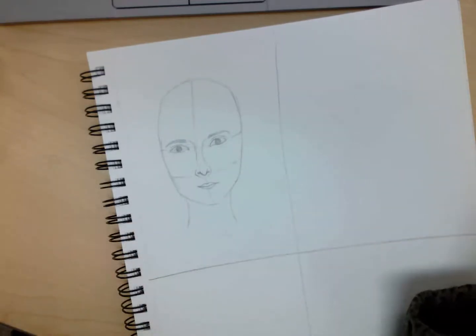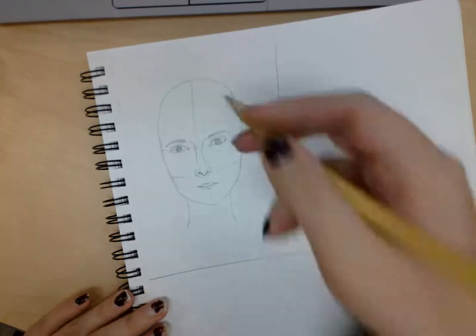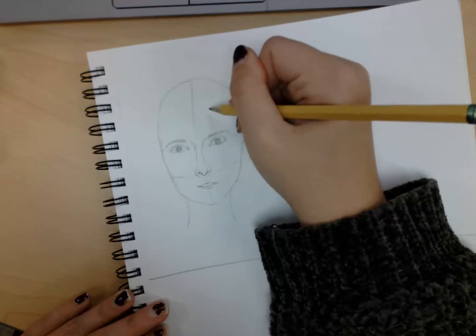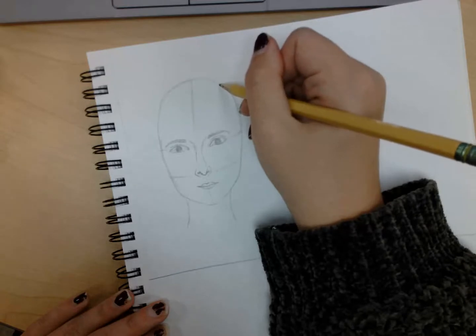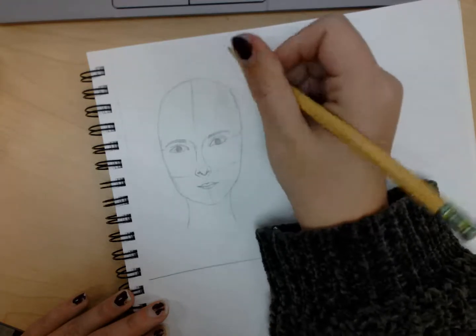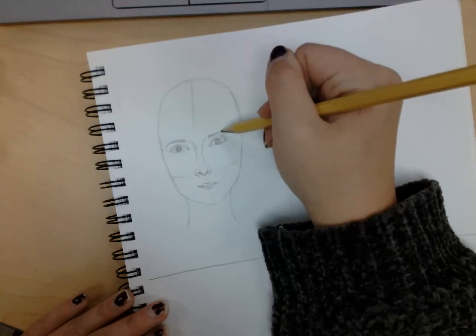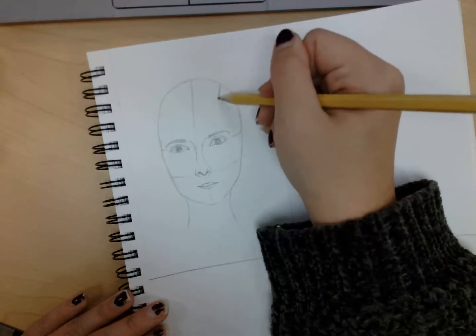Okay, now we're going to go ahead and start working on her hairline. Now, when I start with a hairline, I typically start with a part just so I start having places to connect it to. Okay, I'm going to go over here, and her part is on this side, so I'm going to look at how her part hits with her eyebrow, right? And if it's in the middle, you're going to go with the middle. Hers is a little further out this way, so it's going to come out right over here.